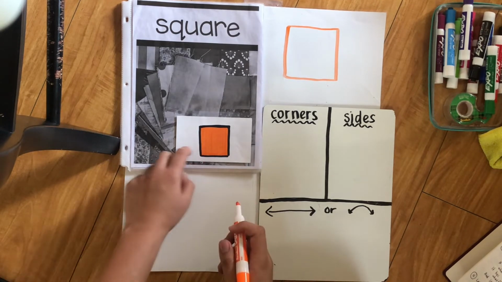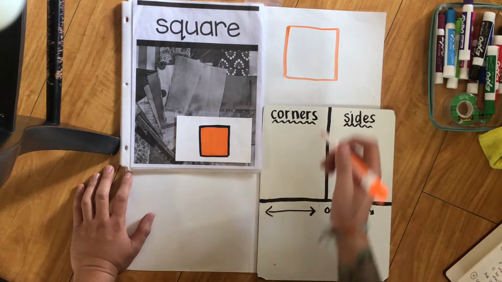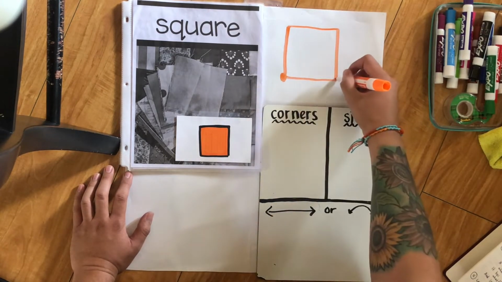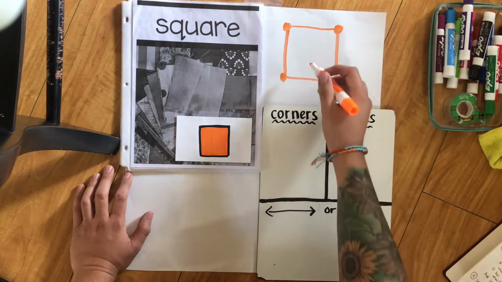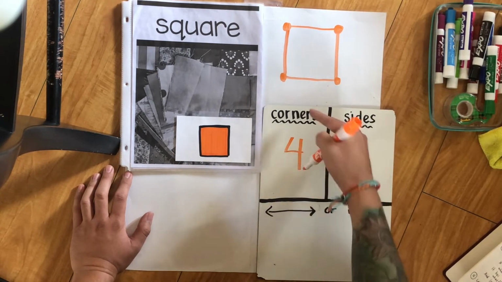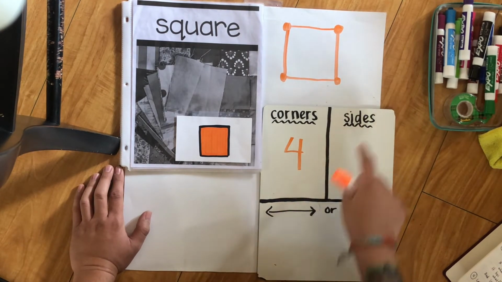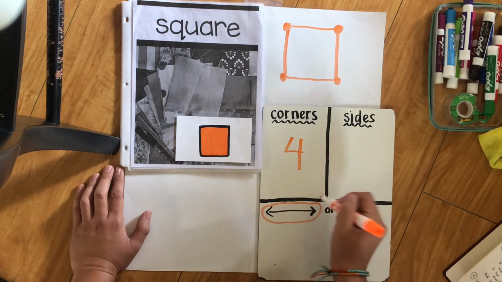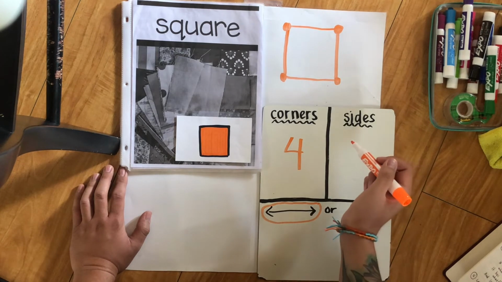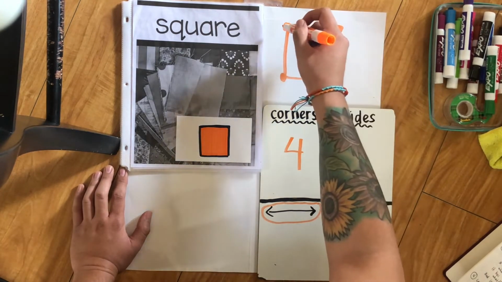Now, a square is special for many reasons. Let's count how many corners it has. 1, 2, 3, 4. So a square has 4 corners. Now let's take a look at their sides. Well, it's not round, straight. Let's count how many straight sides a square has. 1, 2, 3, 4.